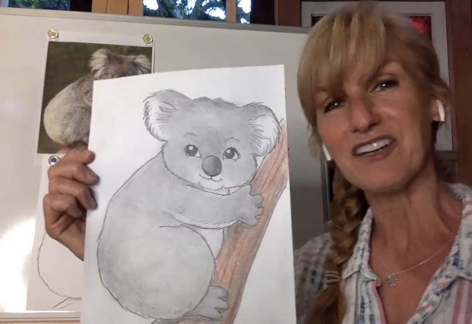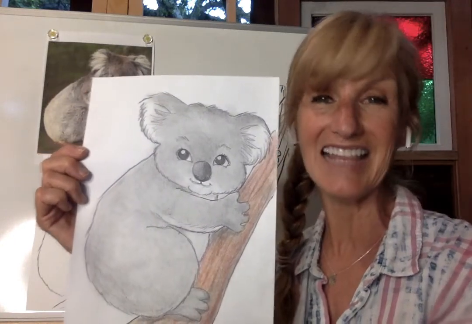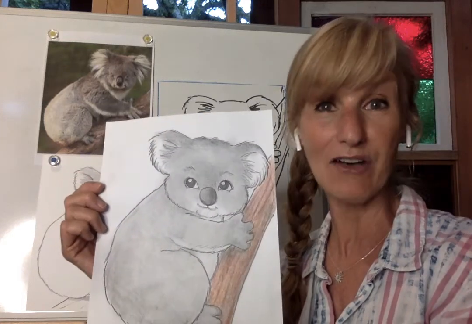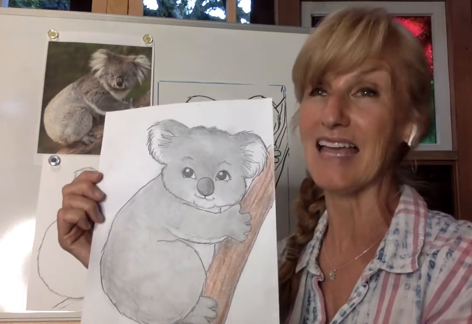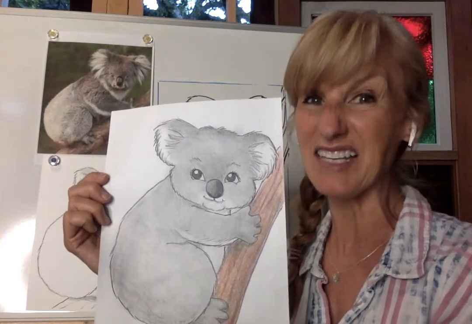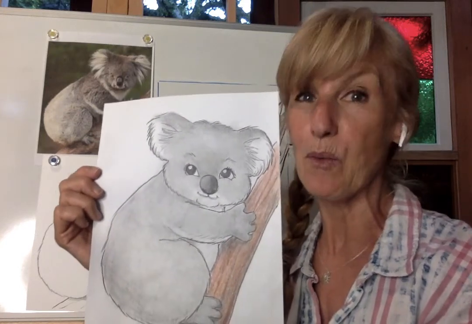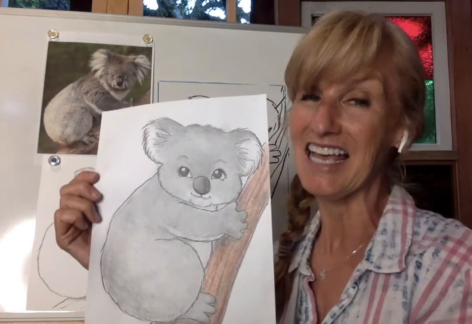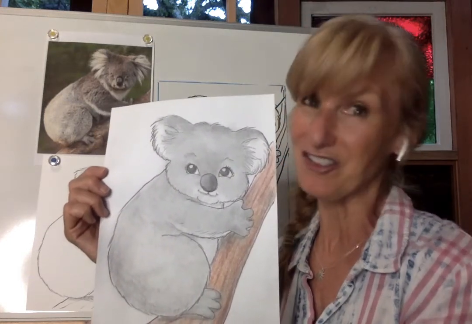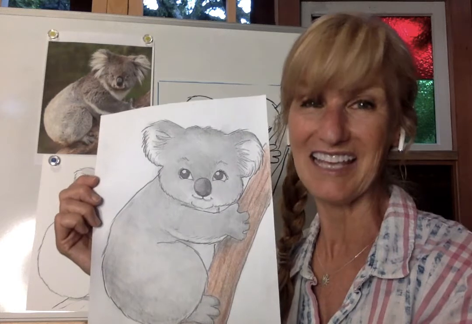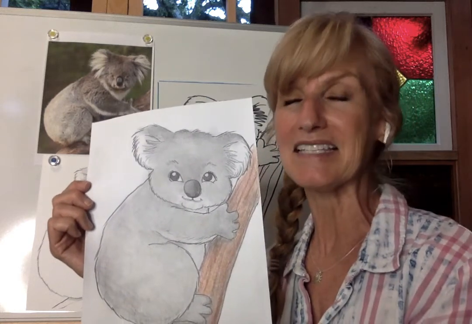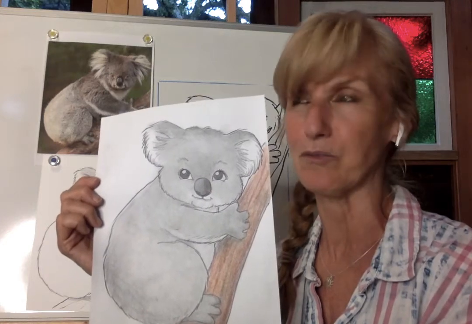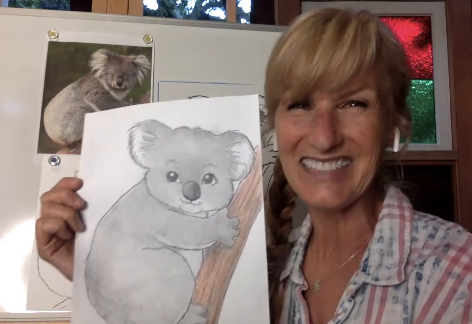So I hope you had fun learning about the koala today. A couple more things that I thought were interesting about the koala: the male koala makes a bellowing sound, and it sounds like an old man snoring. When he is talking to the females or the other males in the Australian outback where they live, he makes this terrible sound that sounds like he's hurt, and he goes like that. That's what he sounds like.